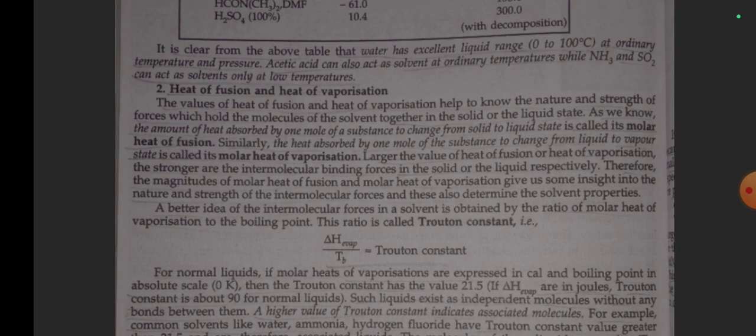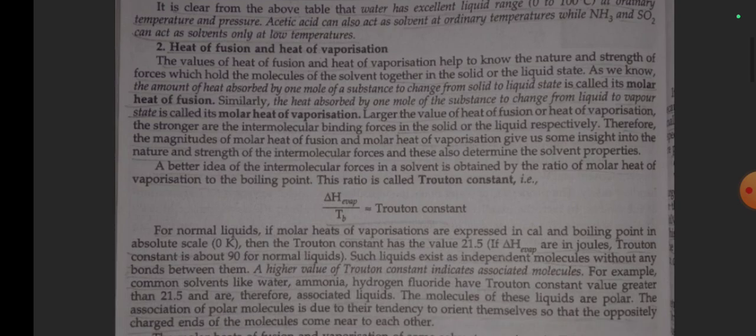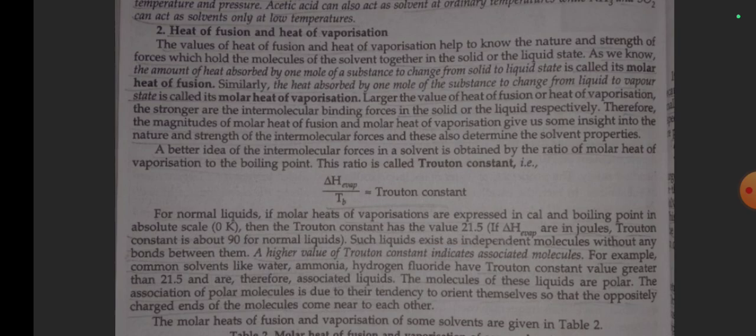As we know, the amount of heat absorbed by 1 mole of substance to change from solid to liquid state is called its molar heat of fusion. Similarly, the heat absorbed by 1 mole of the substance to change from liquid to vapor state is called its molar heat of vaporization. Larger the value of heat of fusion or heat of vaporization, the stronger are intermolecular binding forces in the solid or the liquid respectively. Therefore, the magnitudes of molar heat of fusion and molar heat of vaporization give us some insight into the nature and strength of the intermolecular forces, and these also determine the solvent properties.